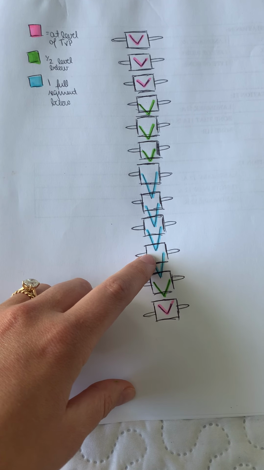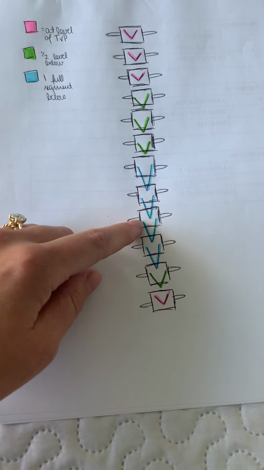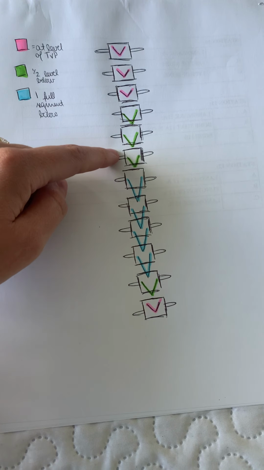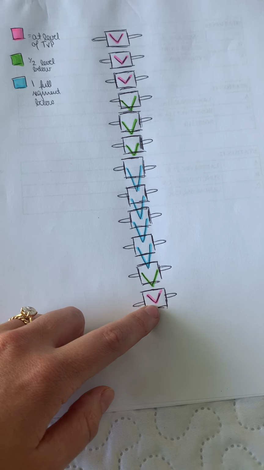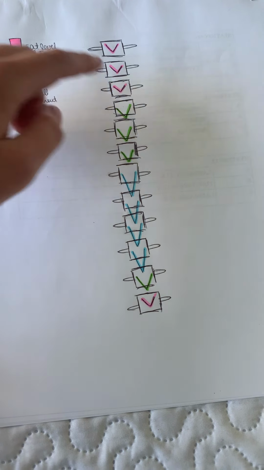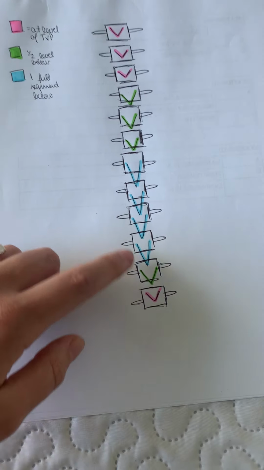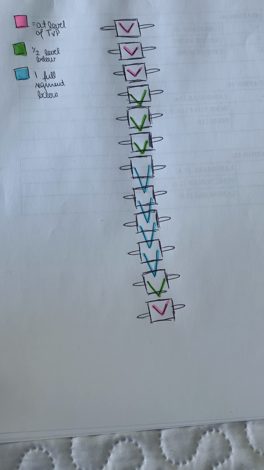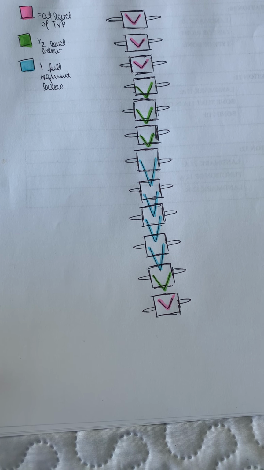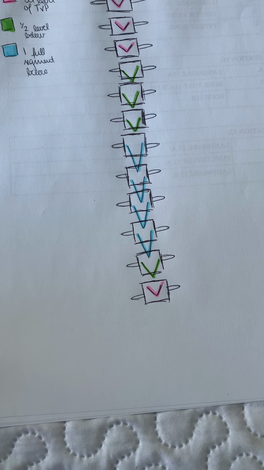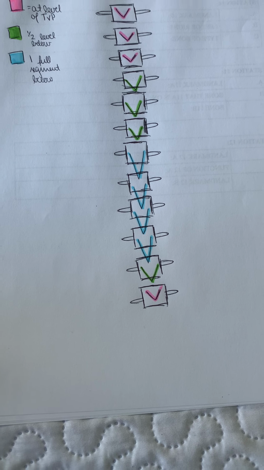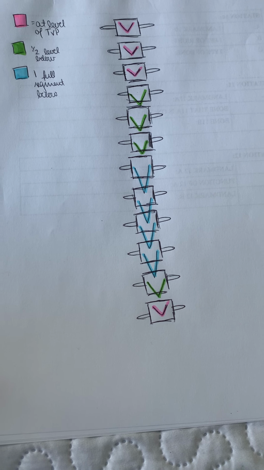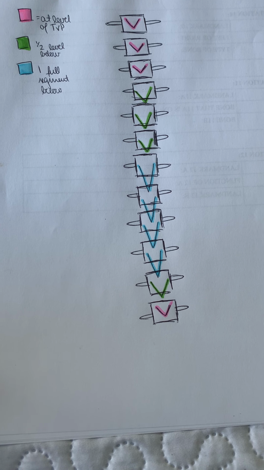Again, T10 follows the rule of 7, 8, and 9. T11 follows the rule of 4, 5, and 6. And then T12 follows the rule of T1, 2, and 3. So with T10, the spinous process is one full segment below. For T11, it is a half segment below. And for T12, the spinous process is going to be at the same segmental level as its transverse process.